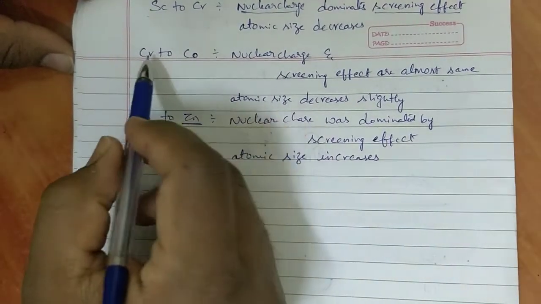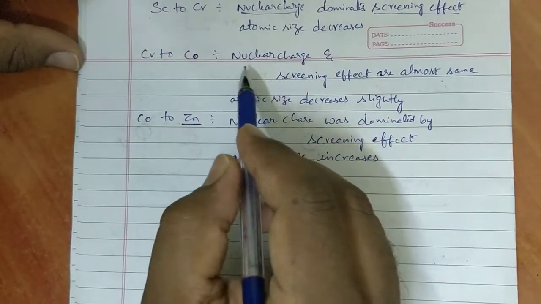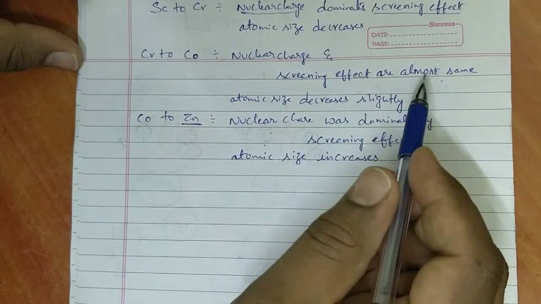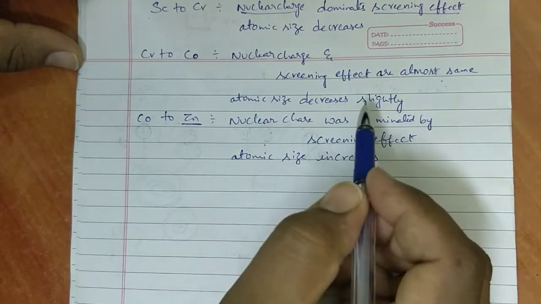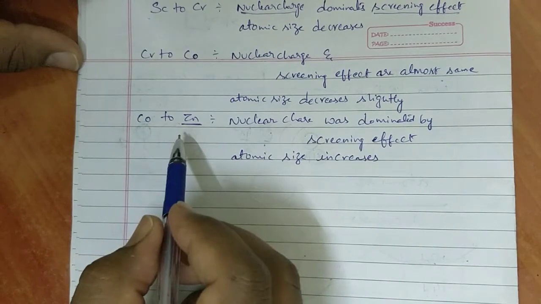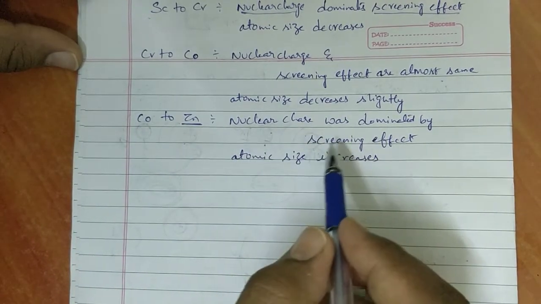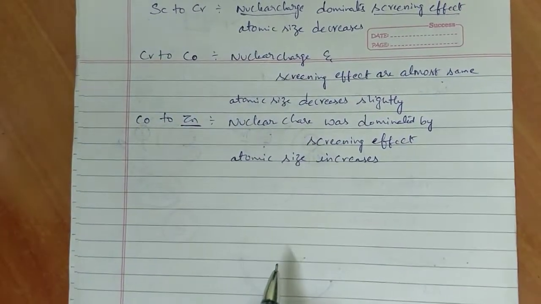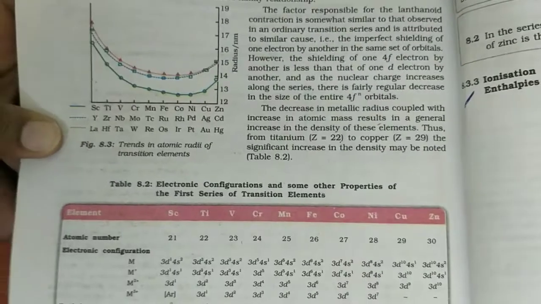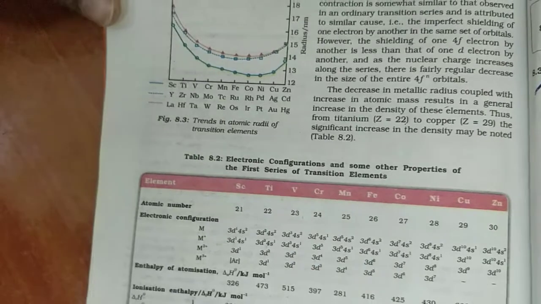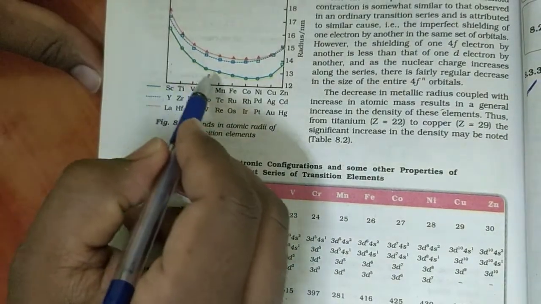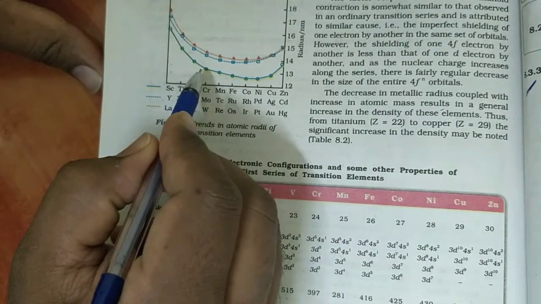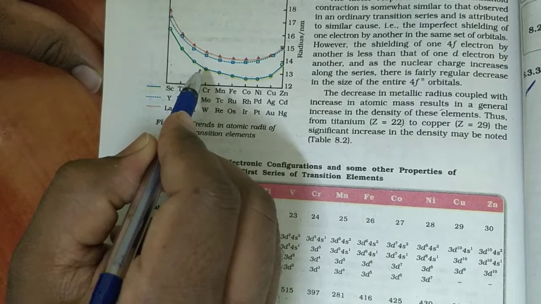Next, chromium to cobalt, nuclear charge and screening effect are almost the same. Atomic size decreases slightly. Cobalt to zinc, nuclear charge was dominated by screening effect. Atomic size increases. These are the points you have to remember about why this type of variation is happening in D block elements. Generally we will discuss that left to right atomic size decreases only, but here up to chromium the decrease is applied very highly.